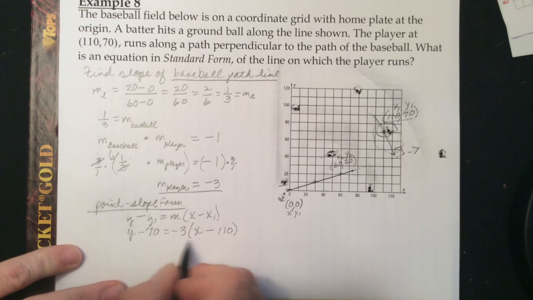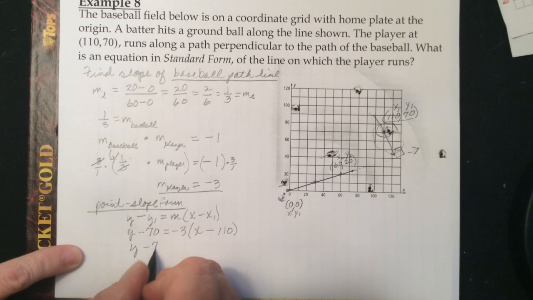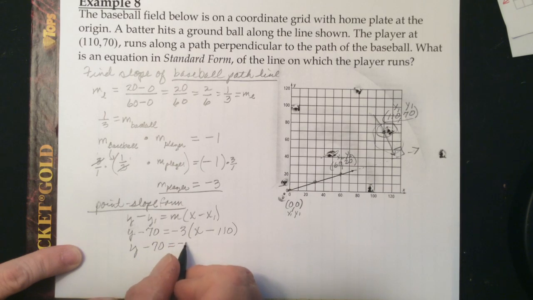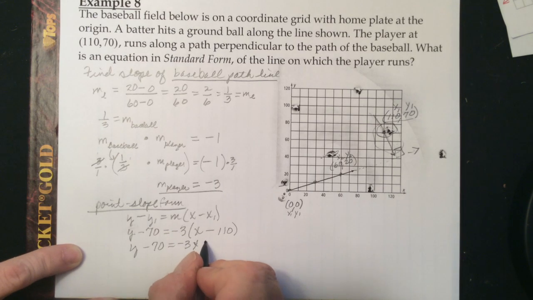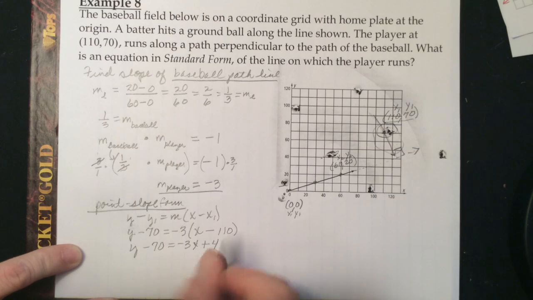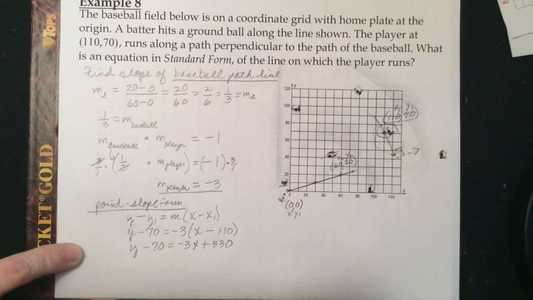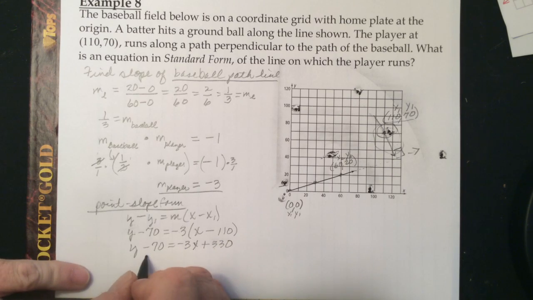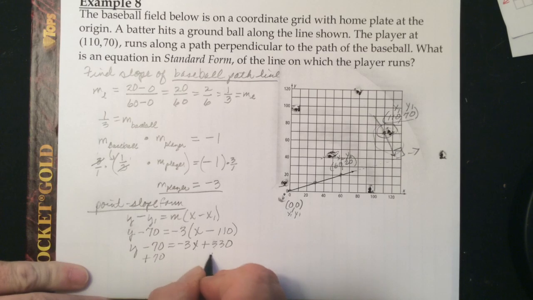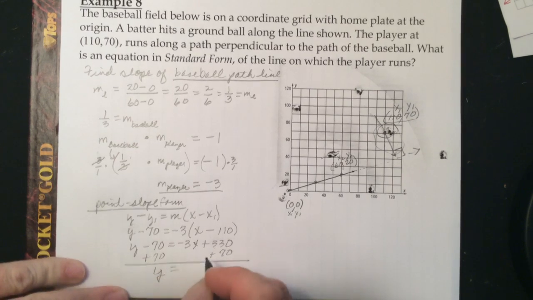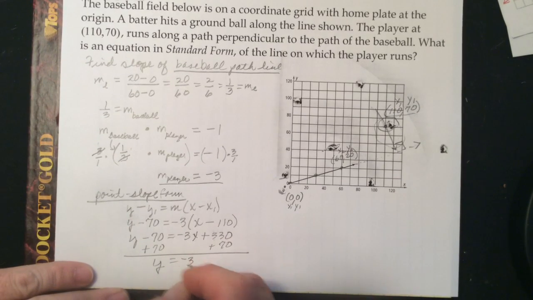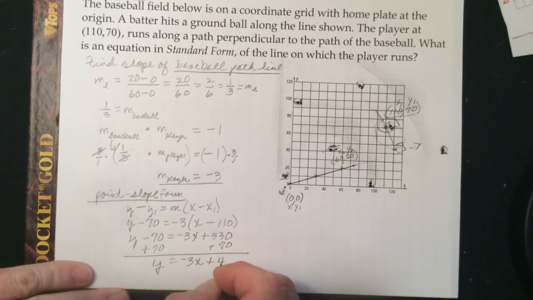Now, getting rid of the parentheses, we have y minus 70 equals, using the distributive property, -3x. -3 times -110 is plus 330. And then adding 70 to both sides, we get y equals -3x plus 400.